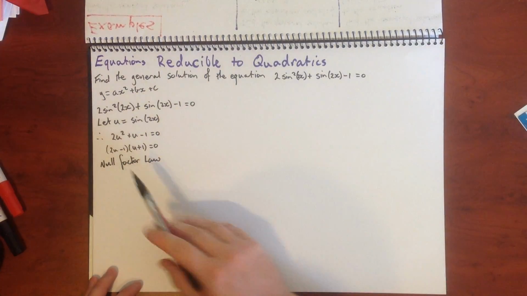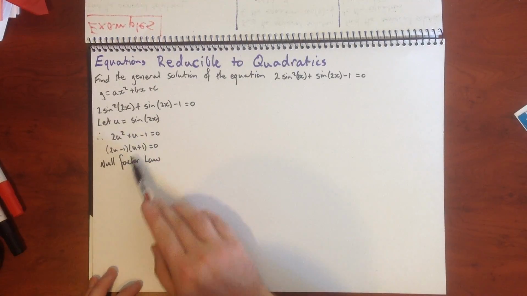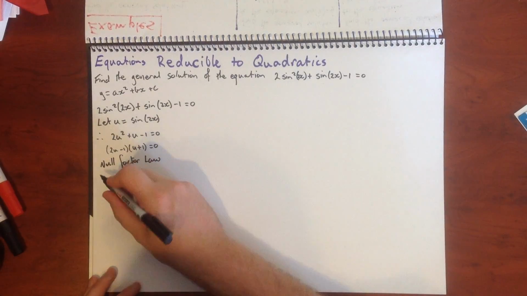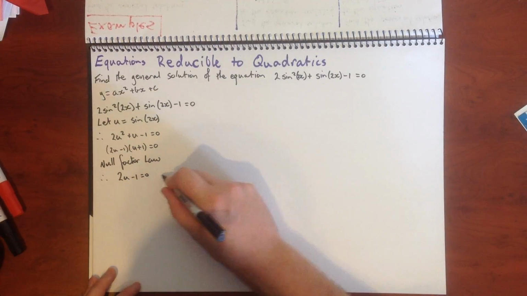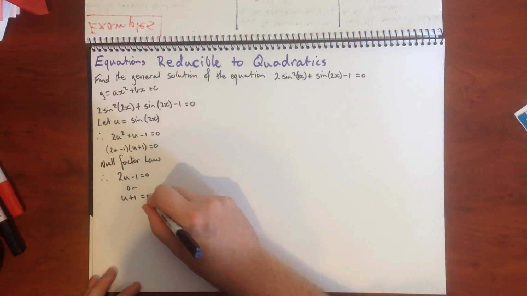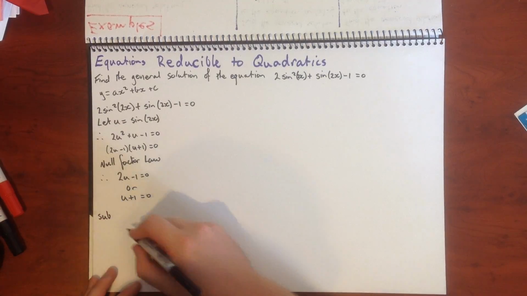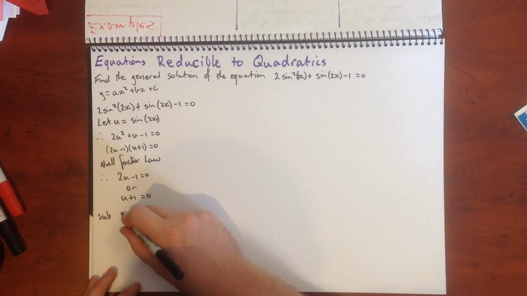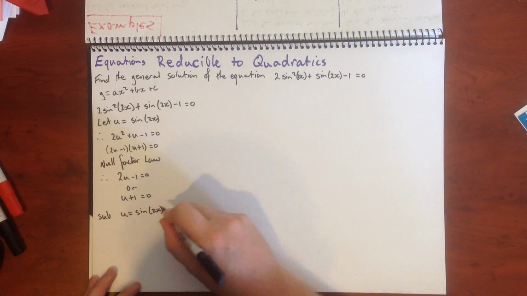Remember that means that if this is going to equal 0, then either that equals 0 or that equals 0. So it means that 2u take 1 equals 0, or u plus 1 equals 0. What we need to do at this stage is sub u equals sine of 2x back in.